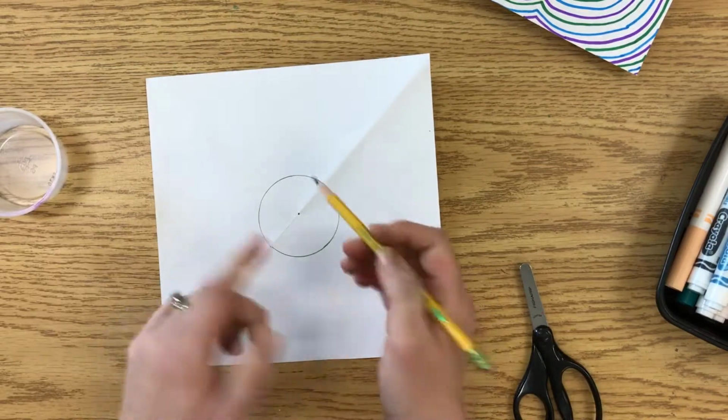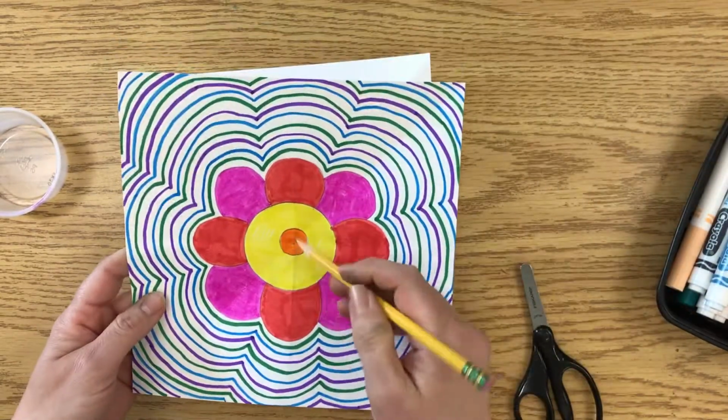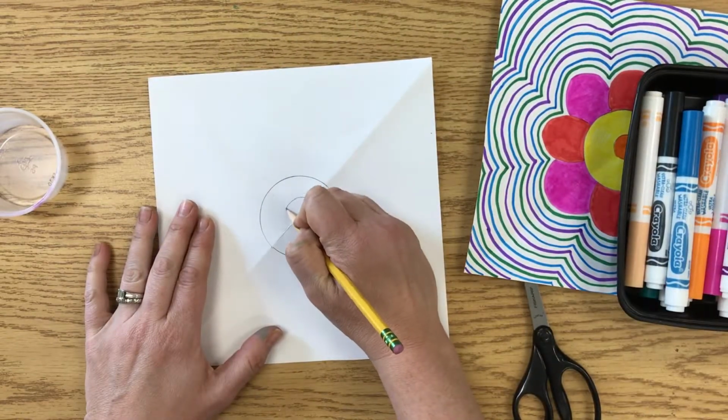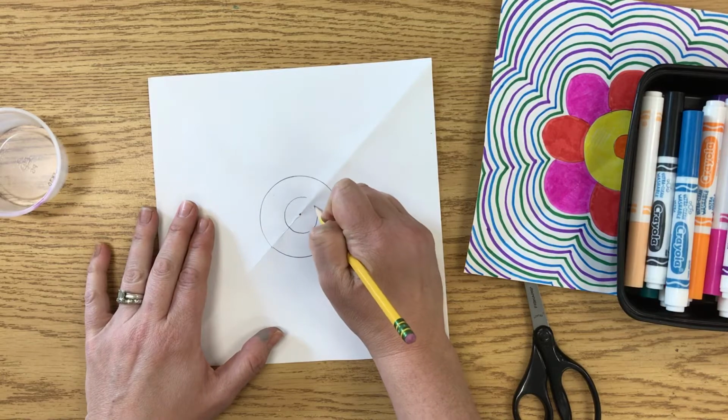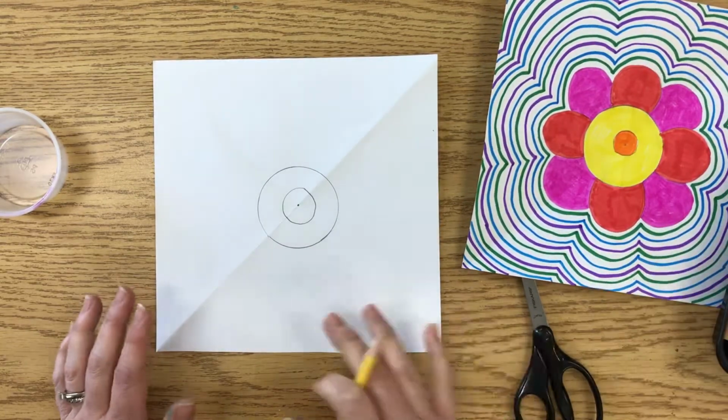Okay, and if you want to do another circle inside of it, in this example here, you can see I put a smaller circle inside of it. You can definitely do that. You can just hand draw your circle if you don't have something round to draw it with. And then you're going to make the petals.